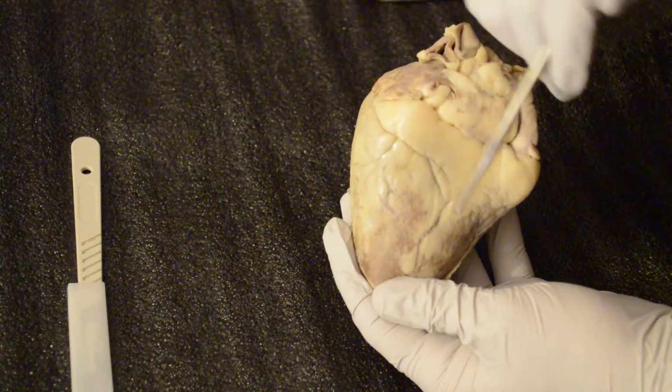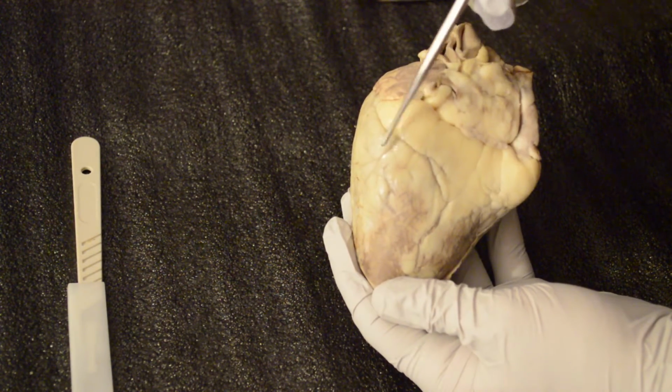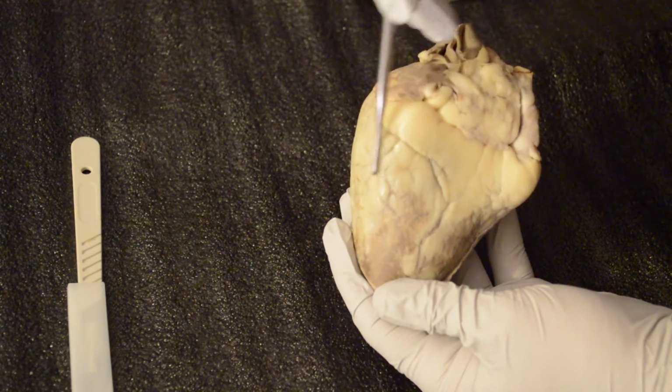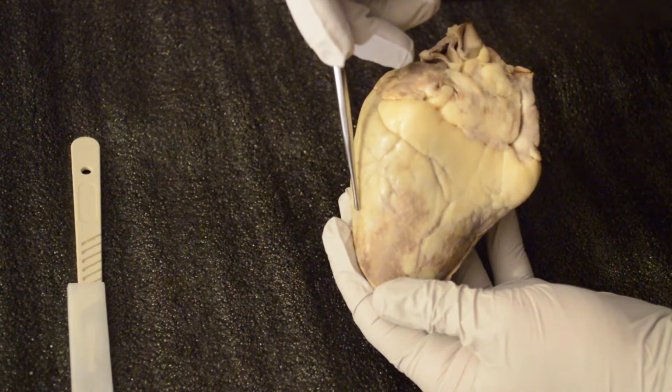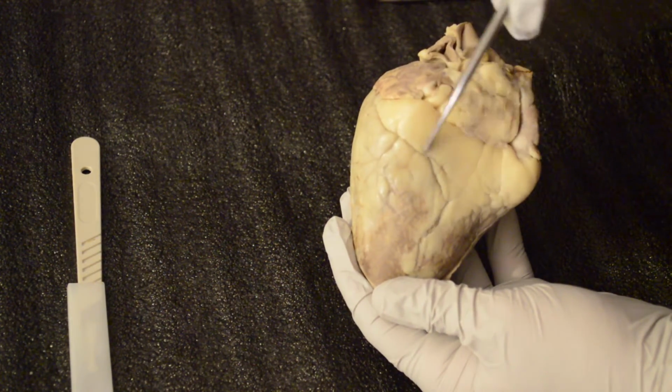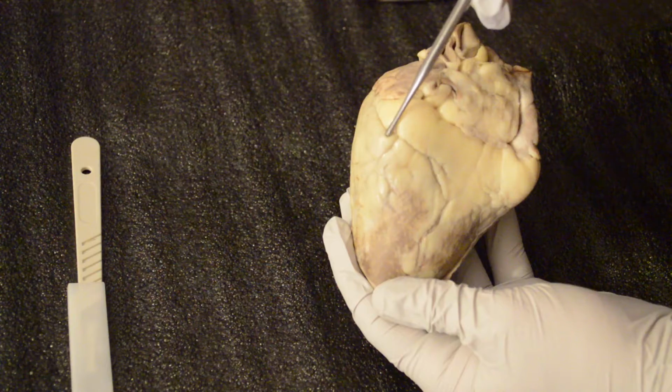Okay, but that's the great cardiac vein. It kind of runs along here. It actually goes down a little bit on the branches. But anyway, this is going to be your coronary sinus that overlaps the sulcus itself.